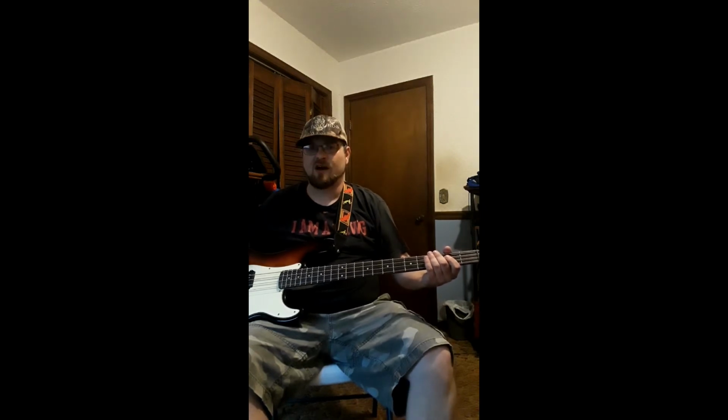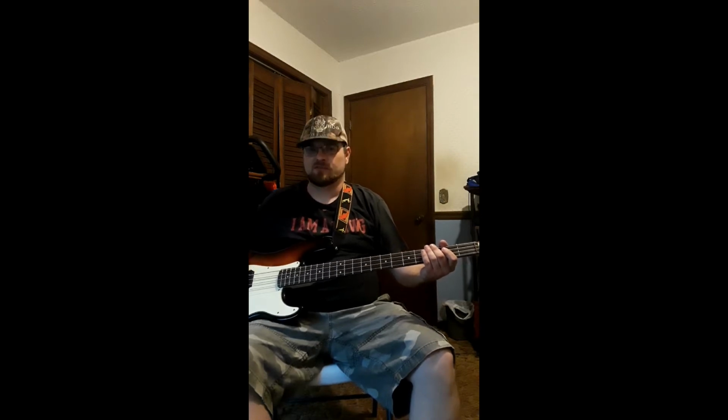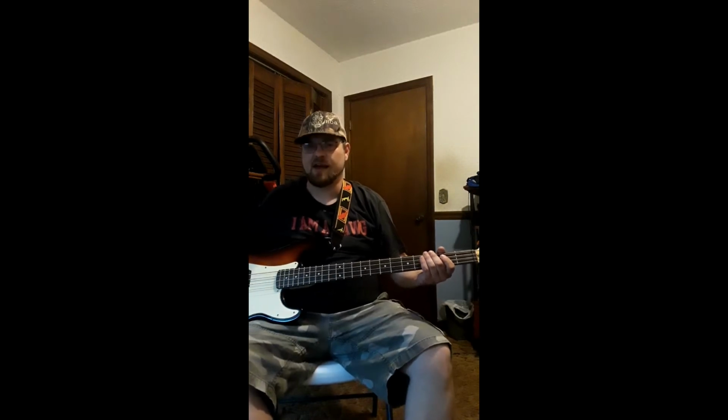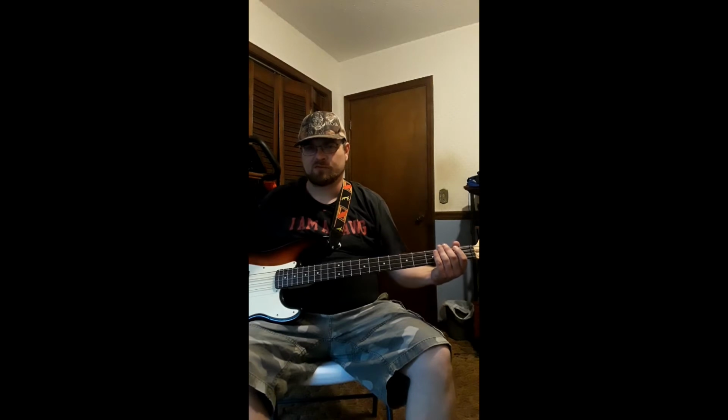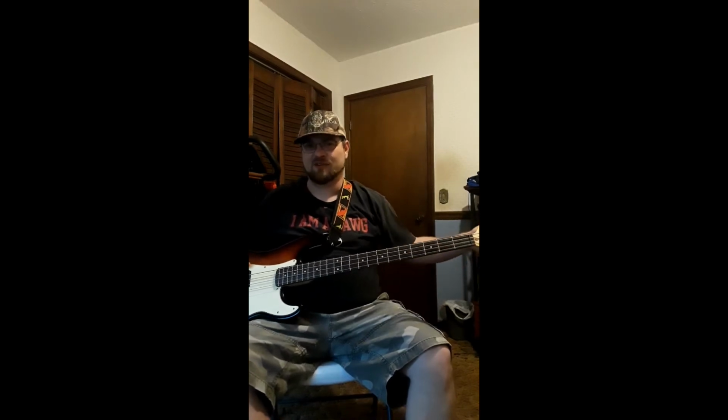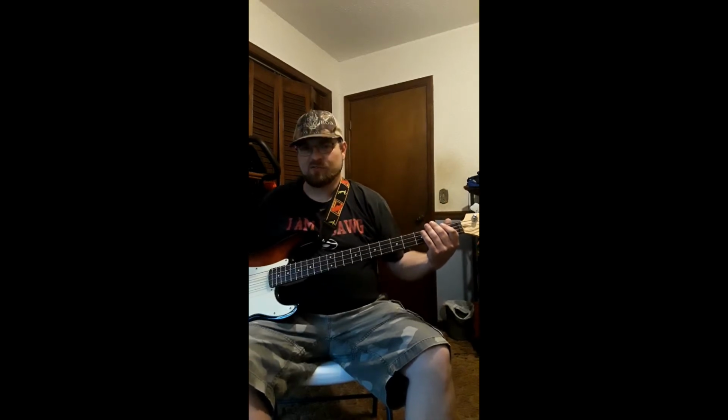Today we're going to talk about whole steps, half steps, and other musical intervals. Now the smallest interval that we can play on the bass and most other instruments is called a half step. And on the bass, a half step is simply going to be one fret to the right if you're right-handed or left if you're left-handed, away from the original note.